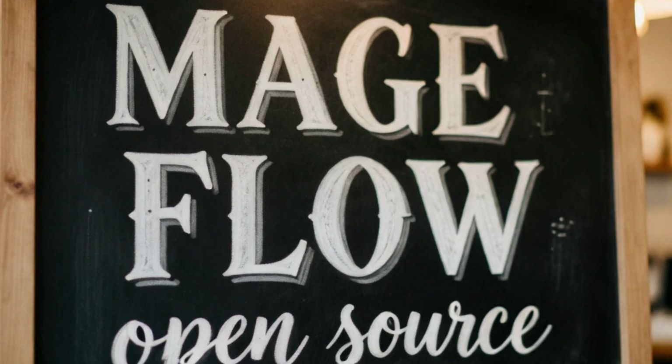That's Mage-Flow. Let me know in the comments, are you running this on 8 gig and what did you get for a generation time? And second, do you want me to do the editing model properly as its own video? Because that GEdit result deserves a real test.